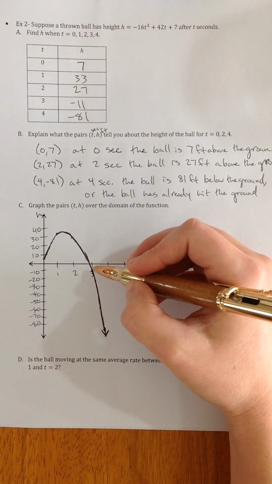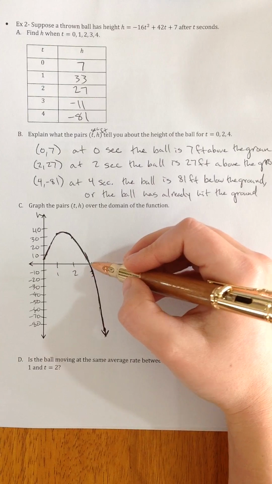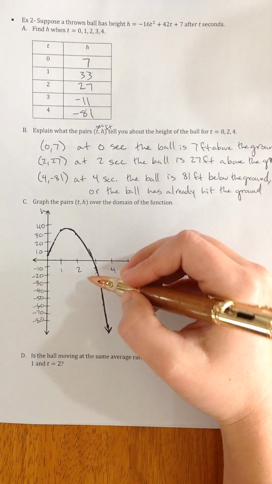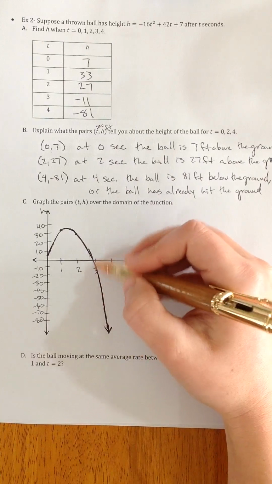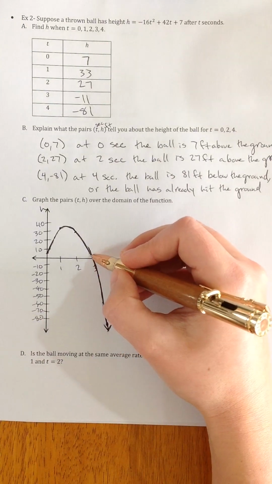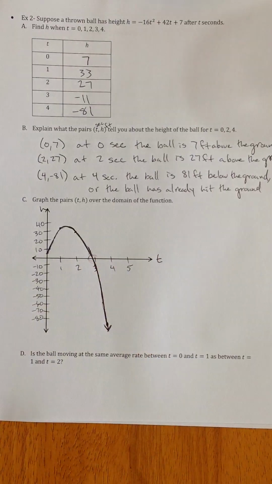And then, like I said, depending on the situation, you could go below the ground if, you know, there's a hole or a canyon or something that you're going below ground level. But most of the time, we just say it hits the ground at that point. And then all the stuff from that is already after it hit the ground.